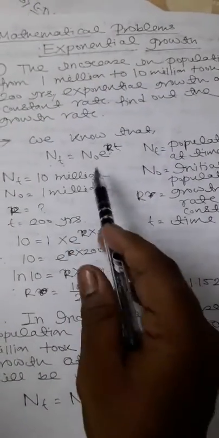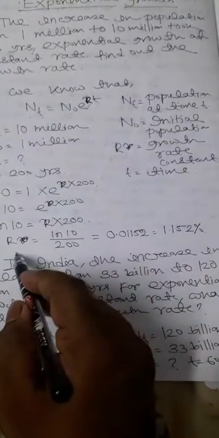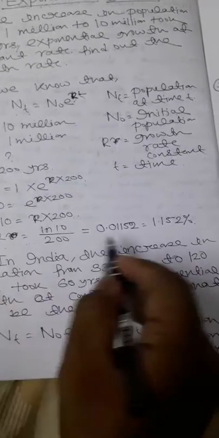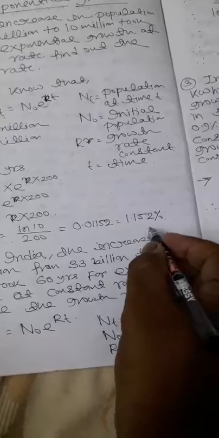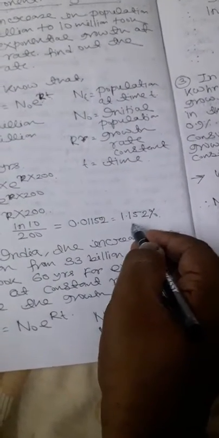So simple, this is a simple problem. Now put all these values in this equation and get the value of r. Okay, and now always you have to find the r value as a percentage. Okay, now from this calculation the value of r is 1.152 percentage.